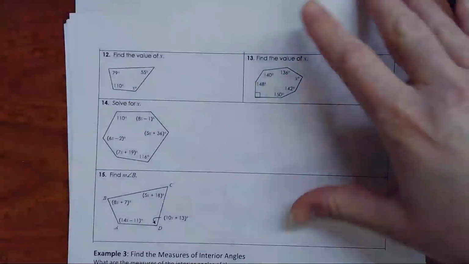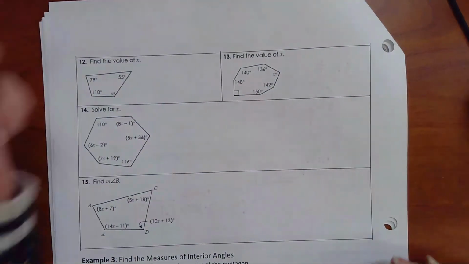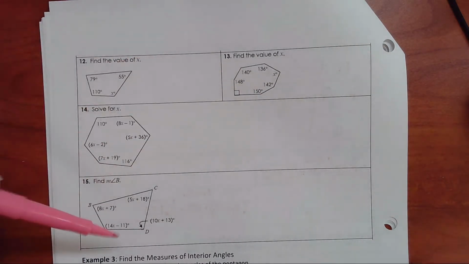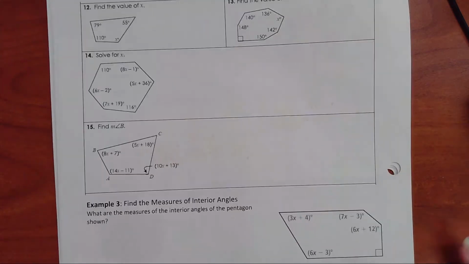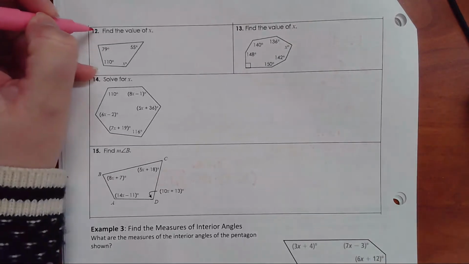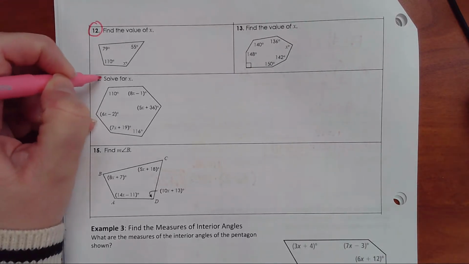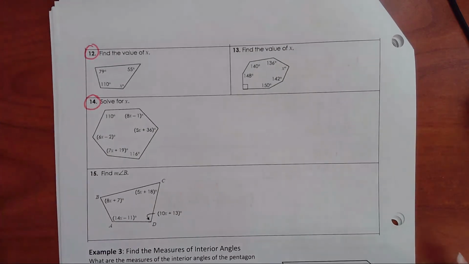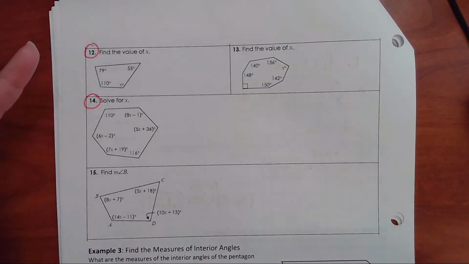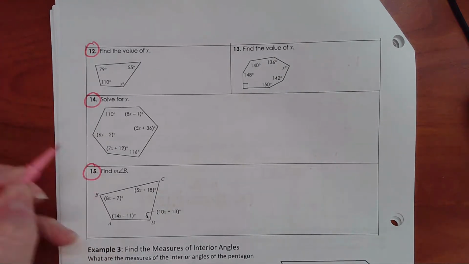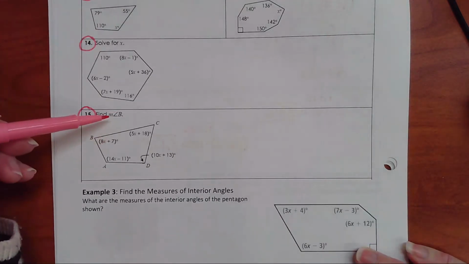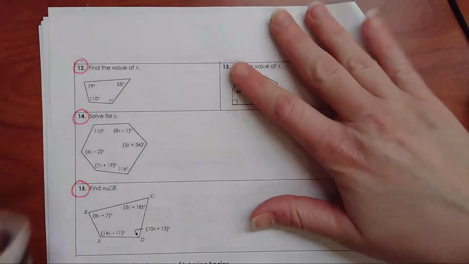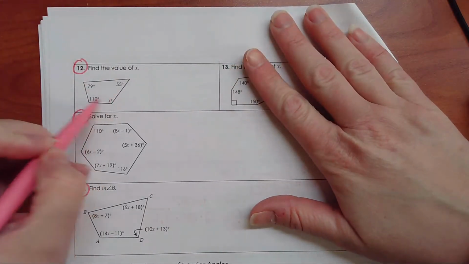Today, you're going to be doing the same thing, except we're going to add one little step to it. As you can see here, we have a couple of different problems. We're not going to walk through all of these. I'll probably just go through this one and maybe even this one, and that should be plenty. You're going to be solving for x, and then for some we'll plug it back in.